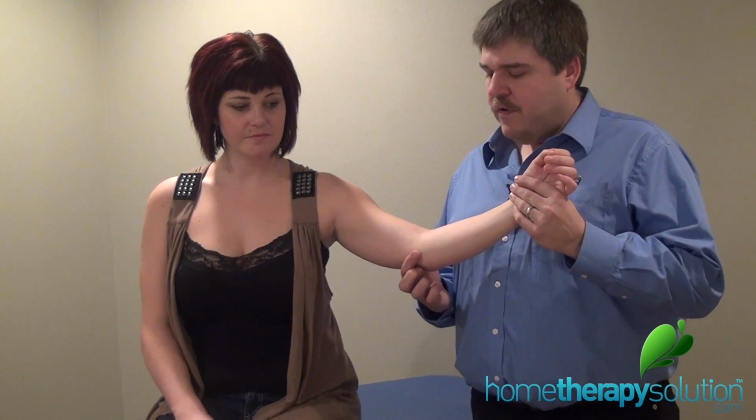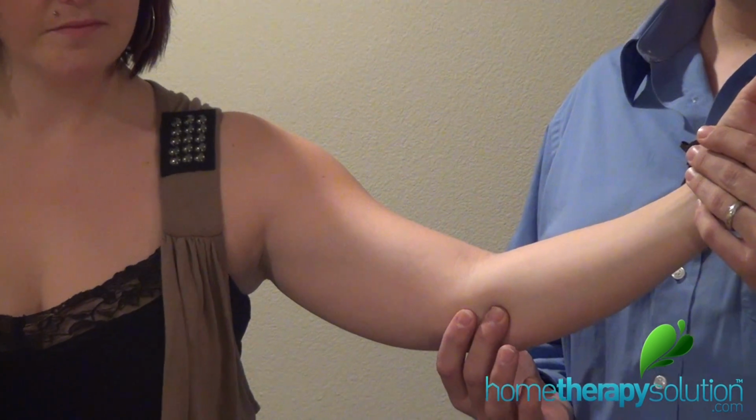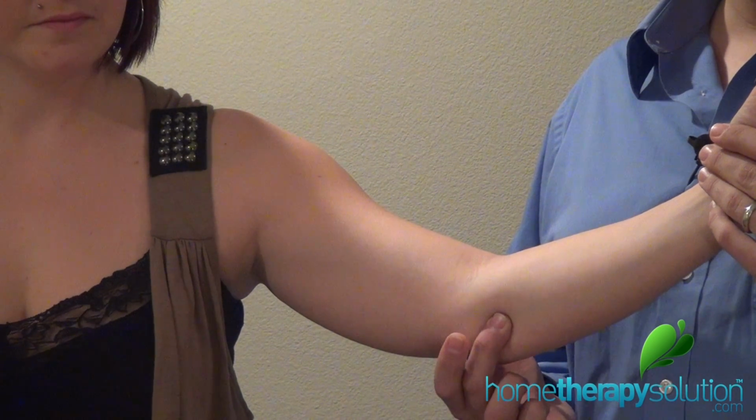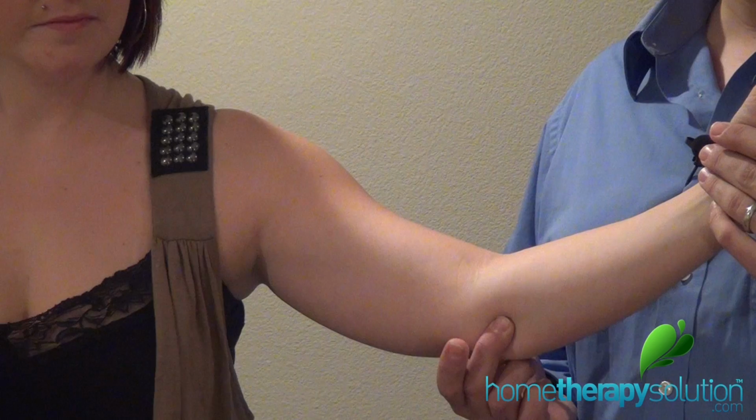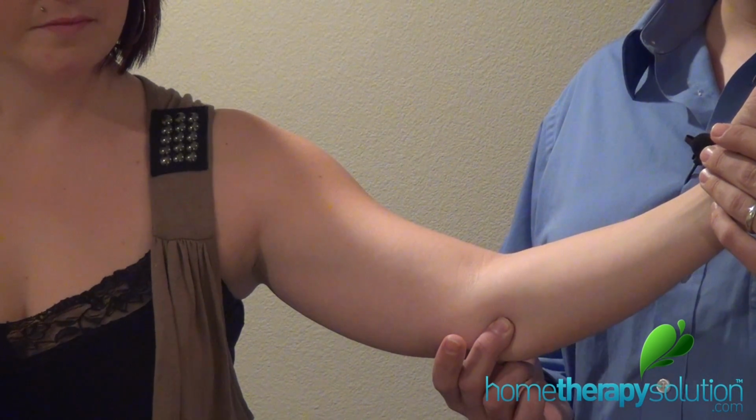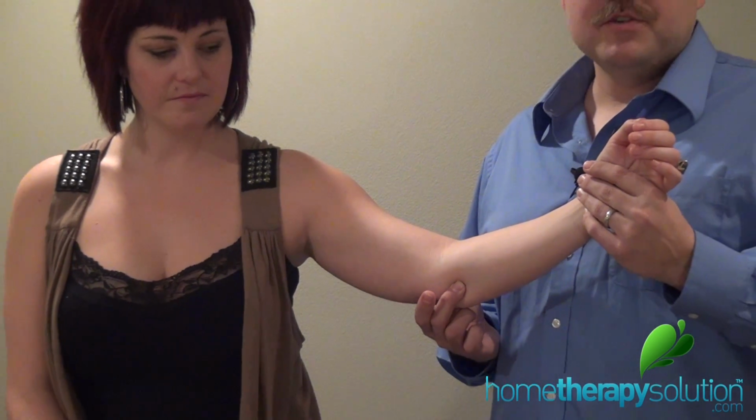The second type of elbow tendinitis is called golfer's elbow. To locate this area, you will find the bone on the inside of your elbow. You will then move down approximately 1 inch. You will then apply pressure and move your finger throughout the area. If you have pain with this motion and with this pressure, that is an indicator that you likely have golfer's elbow.